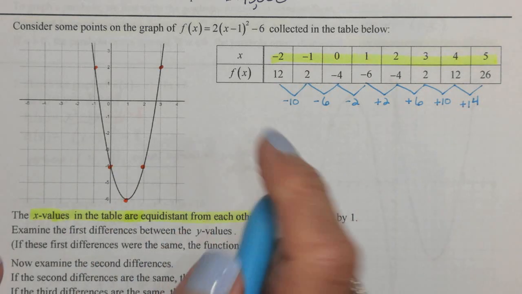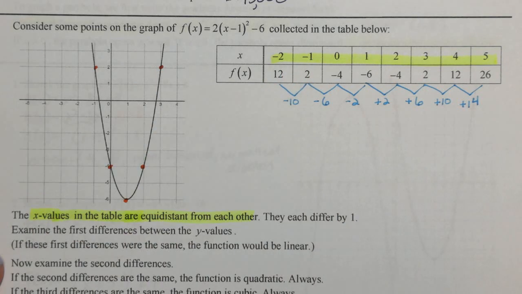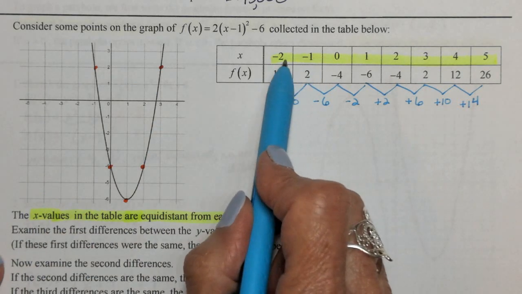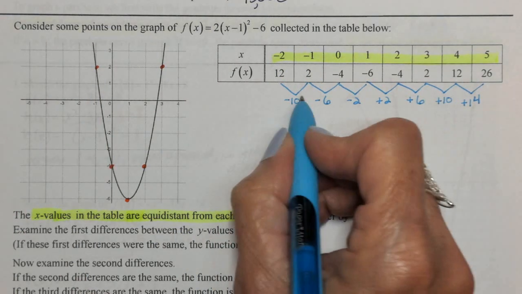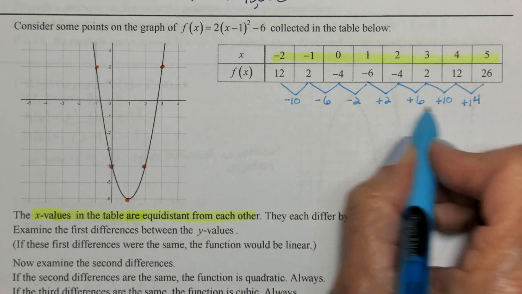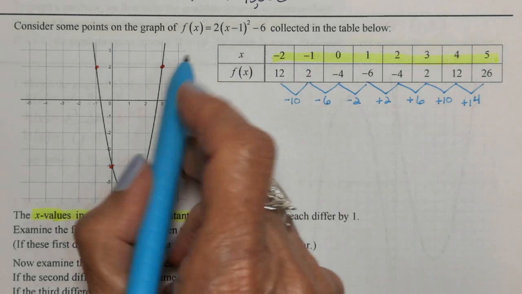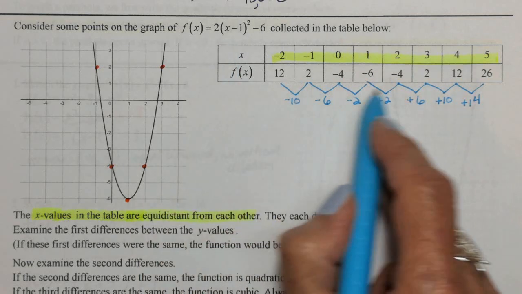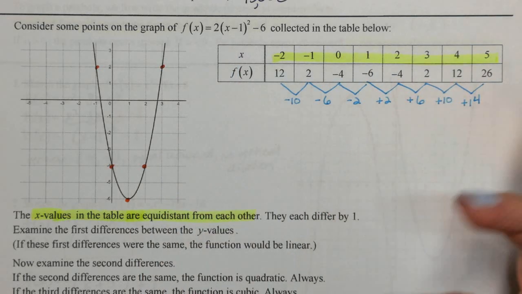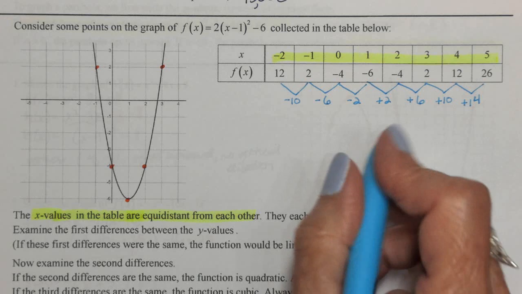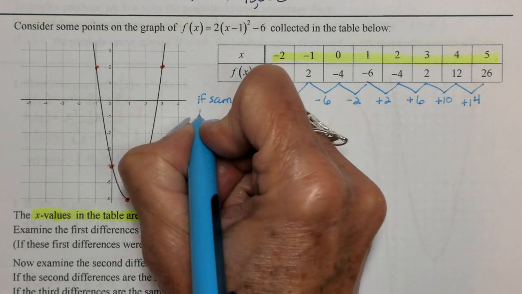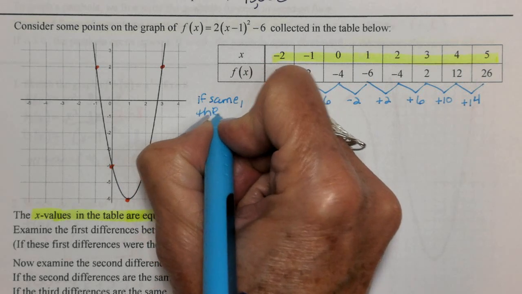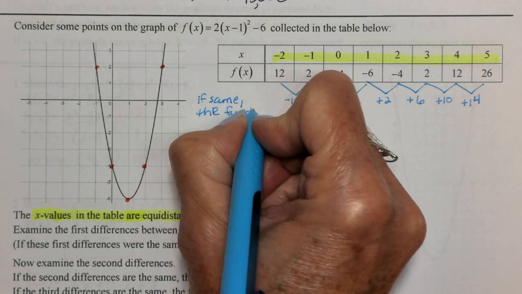All right, they happen to be here, since the difference in x was just 1, they happen to be the average rate of change as well. If these were the same number each time, we would not be dealing with a quadratic. We would be dealing with a line. We would just have the slope of that line. So if these are the same, the function is linear.